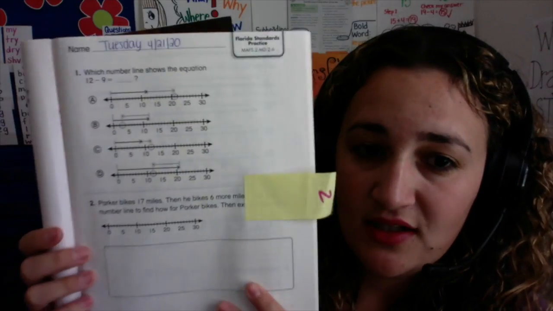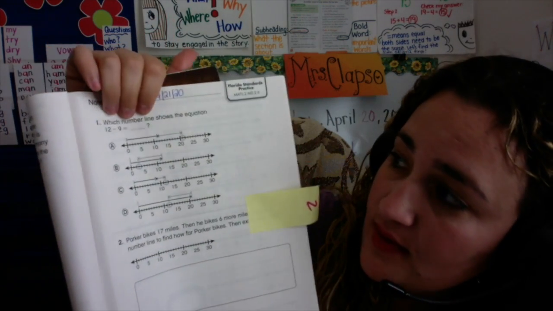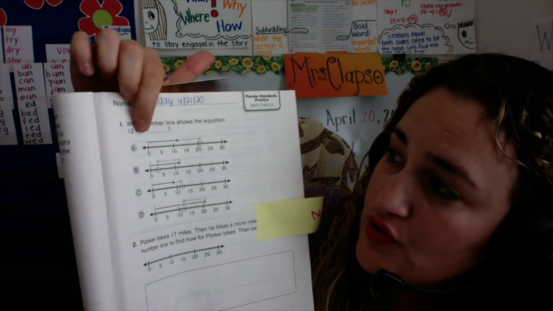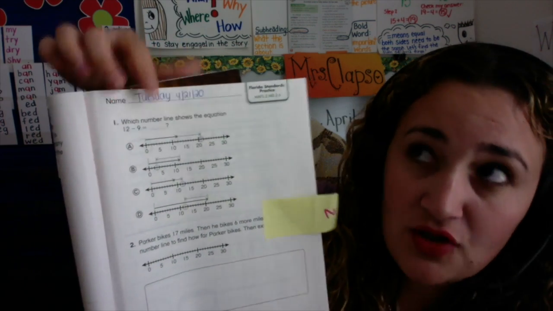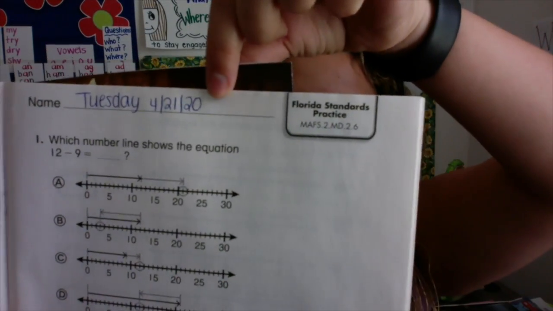For Tuesday, I said MD 2.6, and it looks like this, and we're subtracting using that number line. So if you have 12 and you minus 9, you want to start on 12, and you want to go back 9. Remember, when you subtract, you count back. So that is for Tuesday, and as you see, you saw how I wrote the date on top. That is something that you could do.